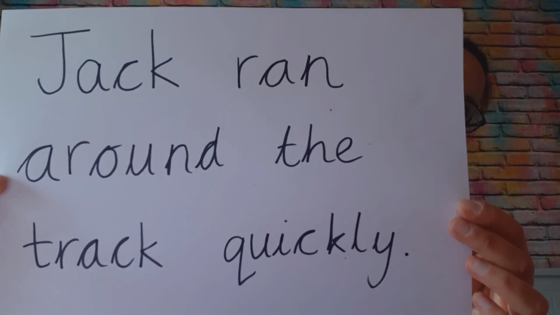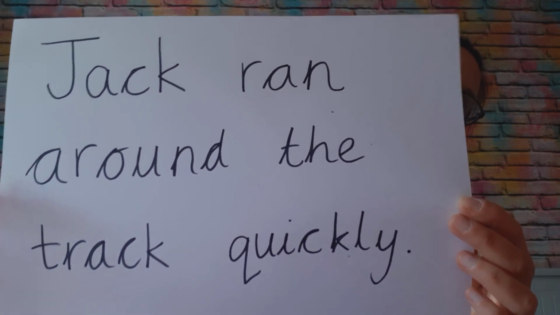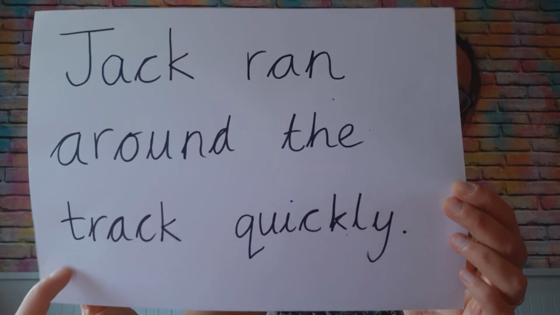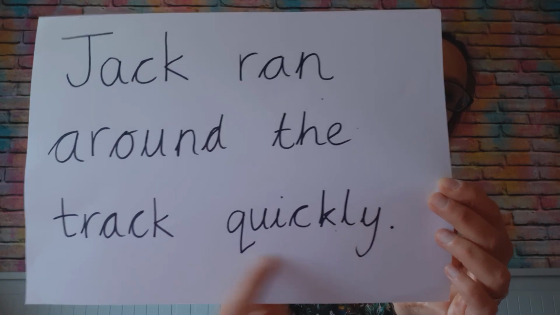Okay, you may have got more than that, and that is brilliant if you have, so well done. Your final job is to pick some of those words and try and write maybe one or two sentences so you can practice writing your sentences as well. It's not just about writing words, it's about using them correctly in sentences. Here is my sentence. I want you to see if you can read it at home. Jack ran around the track, and then I've got quickly with a full stop at the end.